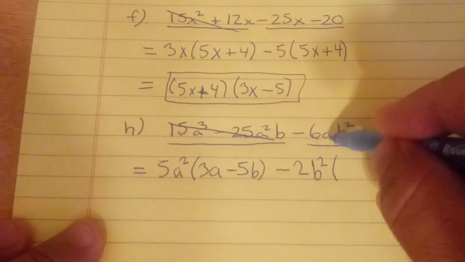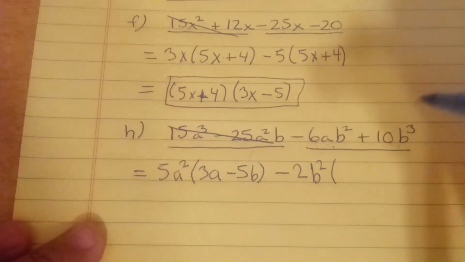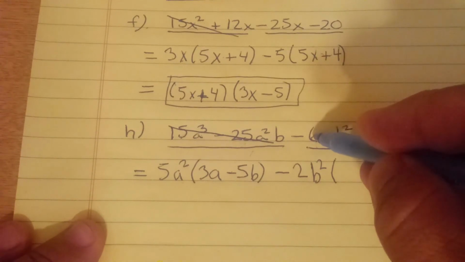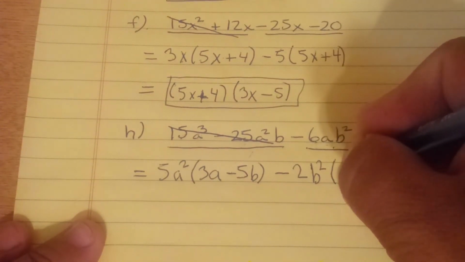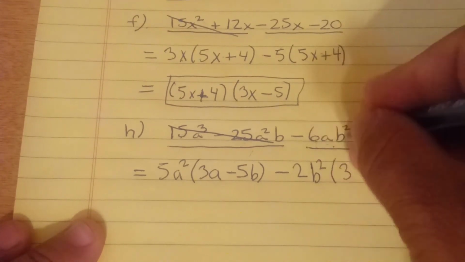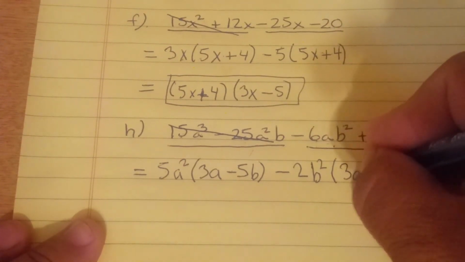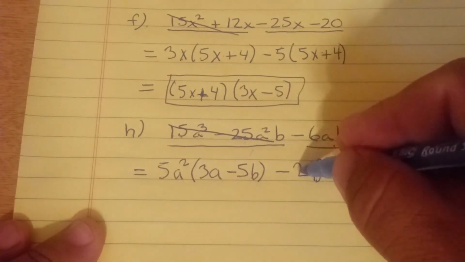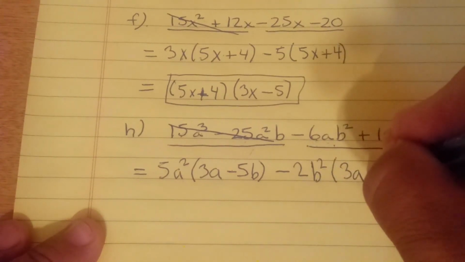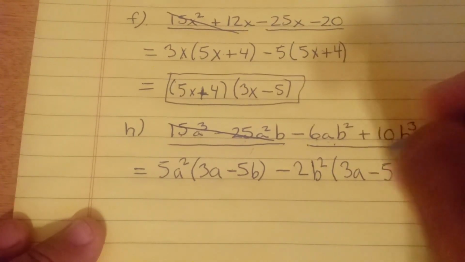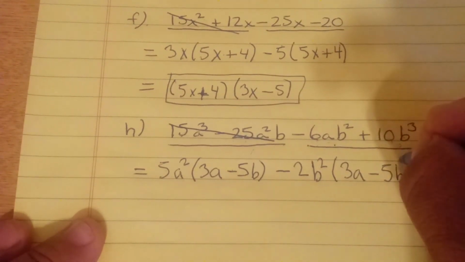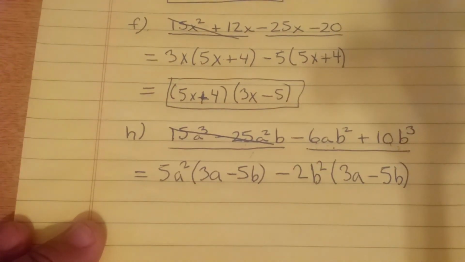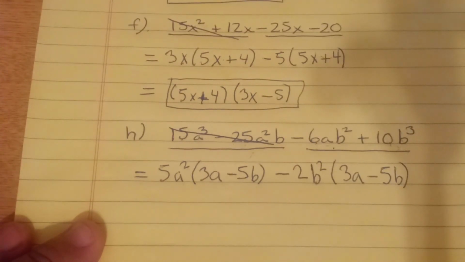You're not going to factor out an a because this one does not have an a. So once again, negative 6 divided by negative 2 is positive 3. You factor out b squared, so you're left with a. And 10 divided by negative 2, once again, that'll give you negative 5. And if you factor out b squared from b to the third, you're left with b. So once again, you see that both of them have in common the 3a minus 5b.